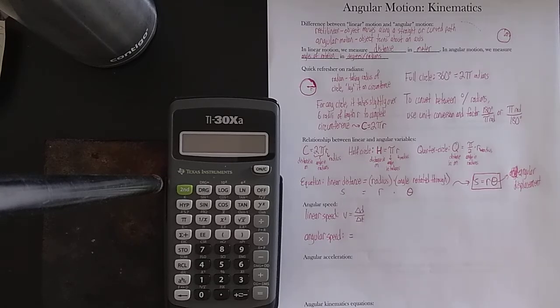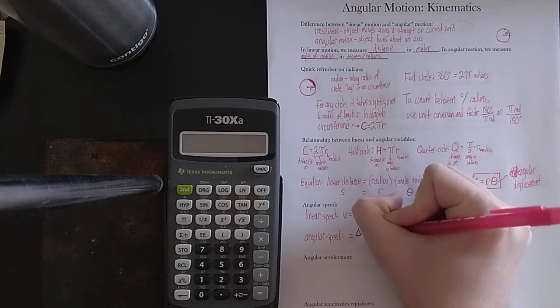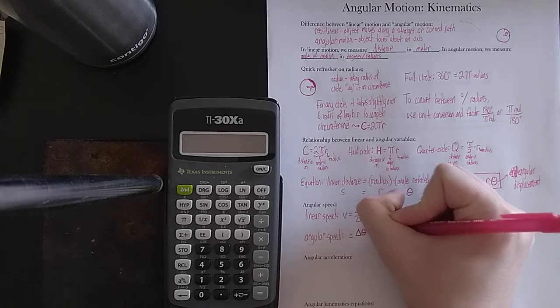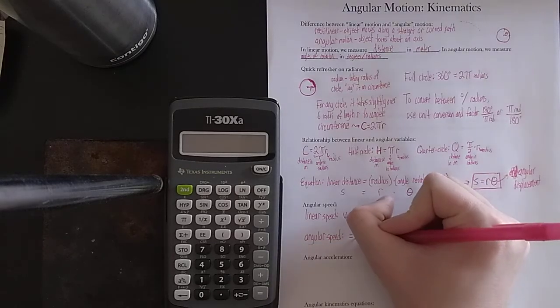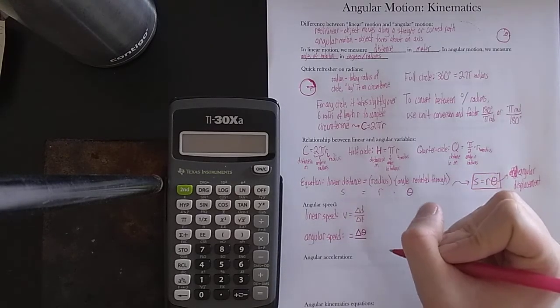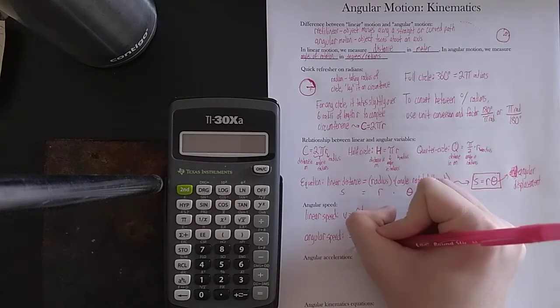What's the angular displacement? Well, the angular displacement symbol is theta. So instead of d, we're going to have a theta. You just need to get used to, in this topic, using theta as the symbol for how much something has rotated. There's no such thing as angular time. Time is a scalar. Time is time.